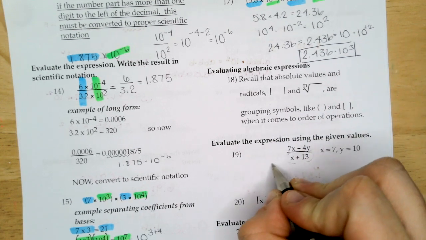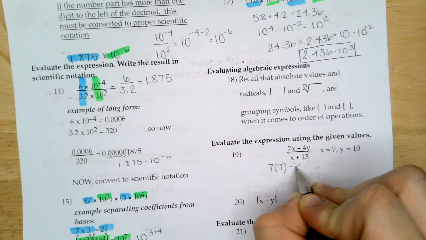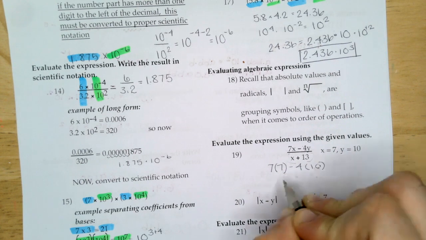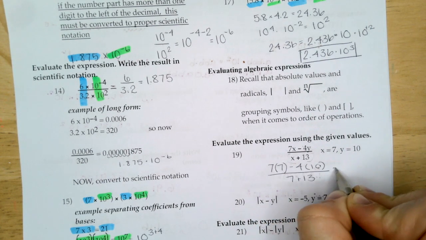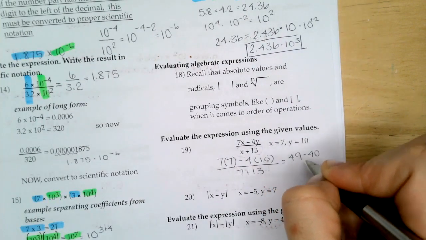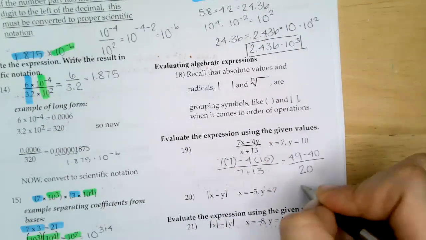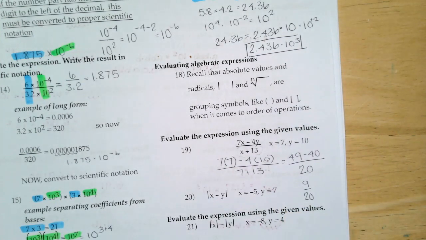Good. So 7x minus 4y is just going to be 7. X is 7. So 7 times 7 minus 4 times y, 4 times 10 over 7 plus 13. So that's 49 minus 40 over 20, which just becomes 9 over 20. Leave it like that. Good.